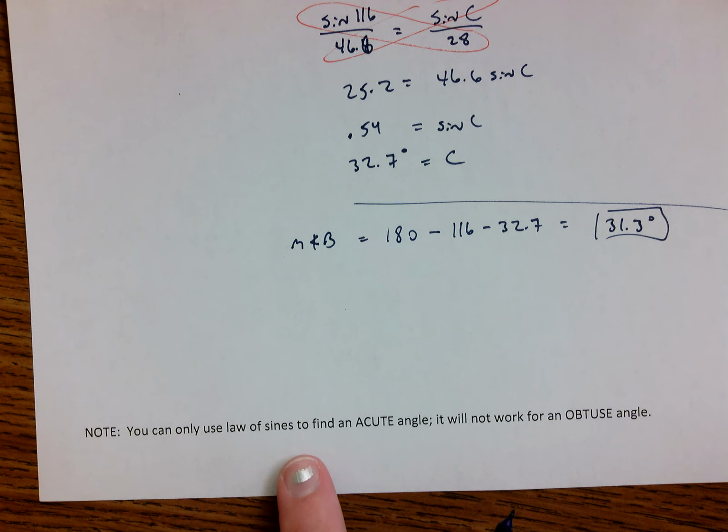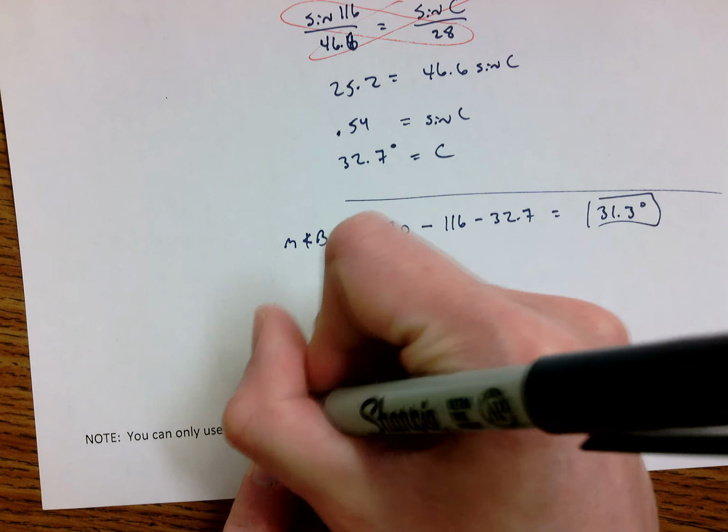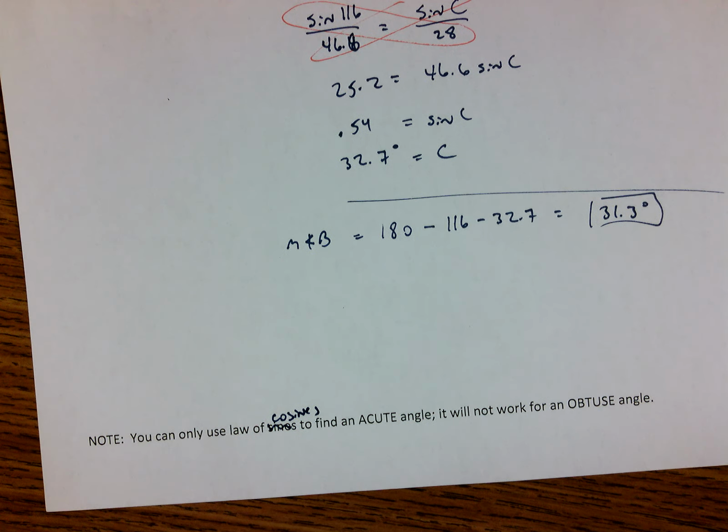Now, one quick note. Again, this rule of, oops, cosines, that's a typo. You can only use the law of cosines to find acute angles. It will not work with obtuse angles. So let's talk about, again, really quick, why is that?